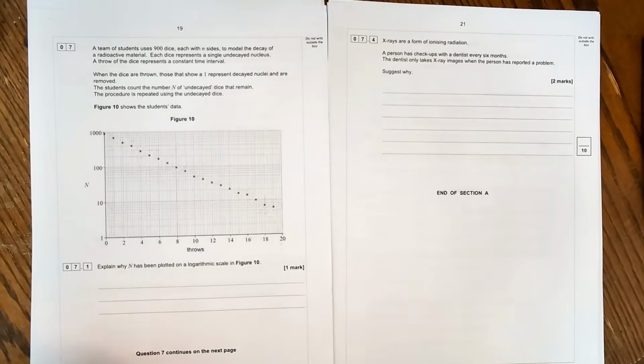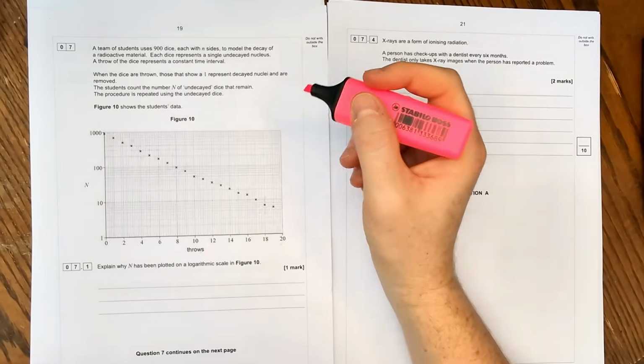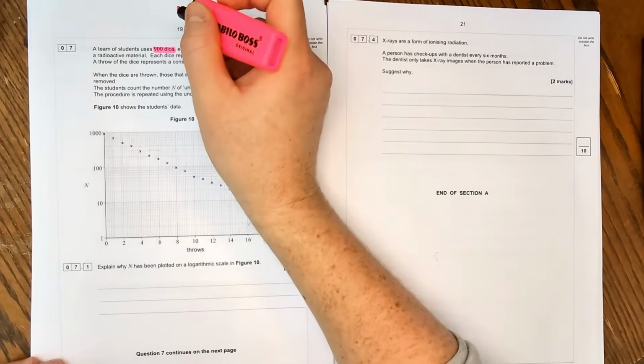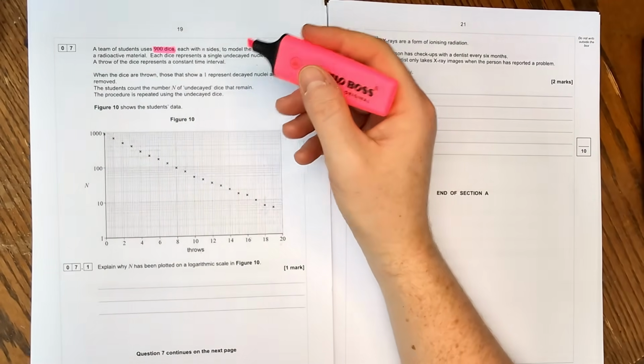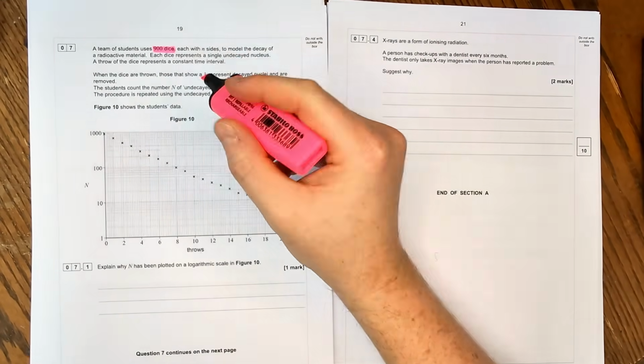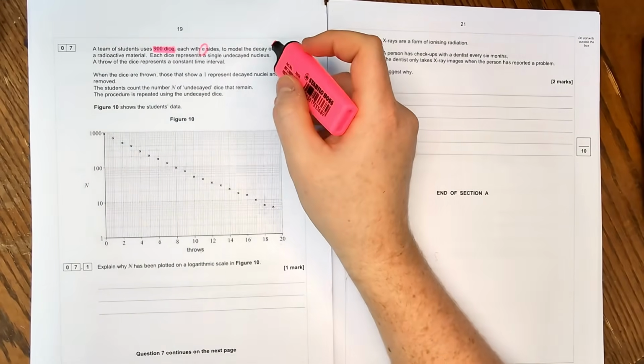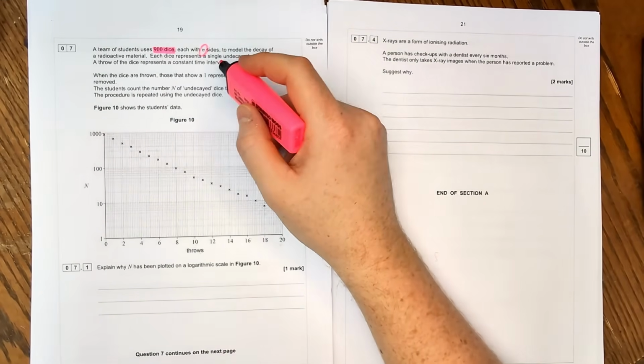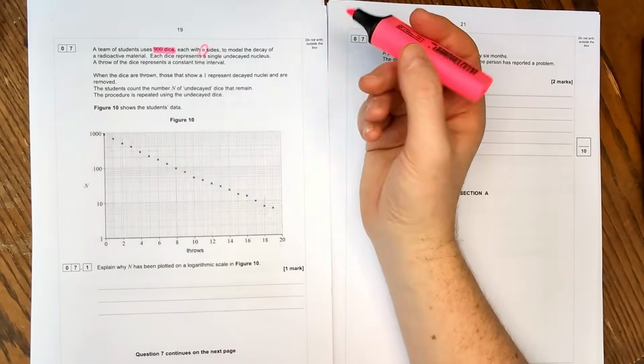Okay, lastly, question 7 for the main section of this paper before we move on to multiple choice. This question is all about radioactivity. So it's all about dice, which is a bit unusual for radioactivity, but it's a perfect model for radioactivity. We've got 900 dice, each with n sides to model the decay. A throw of the dice represents a constant time interval, and each dice represents a single nucleus.